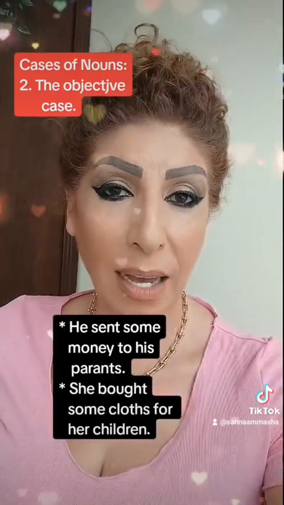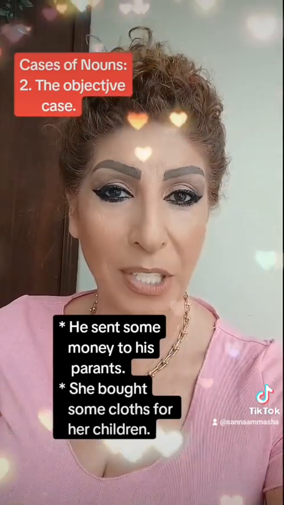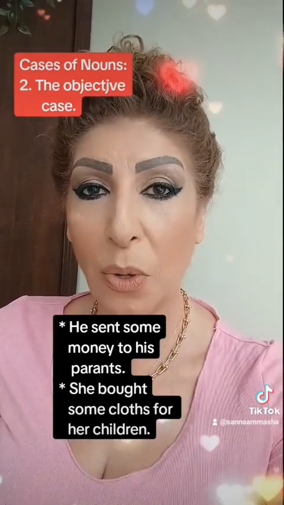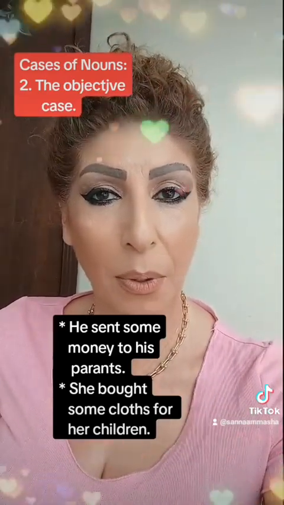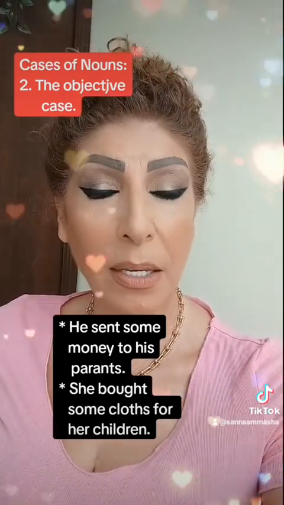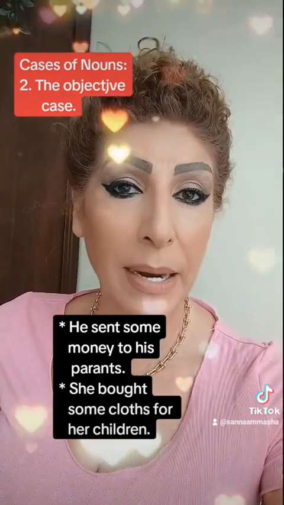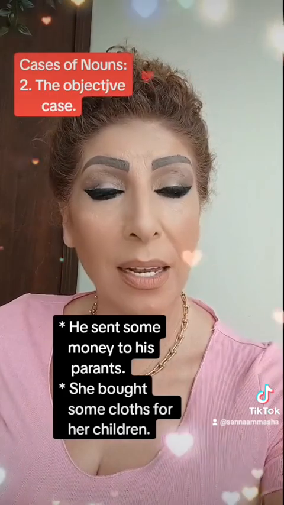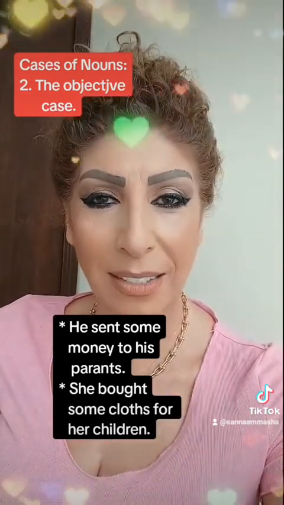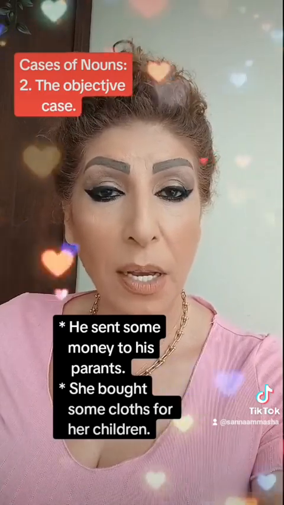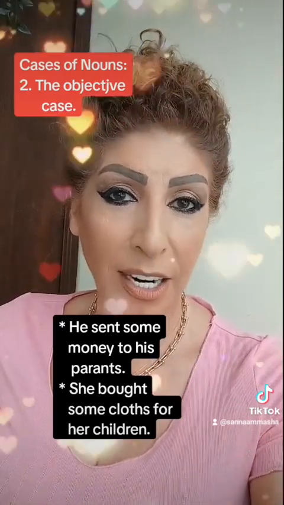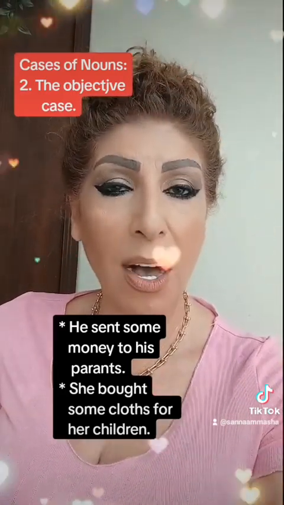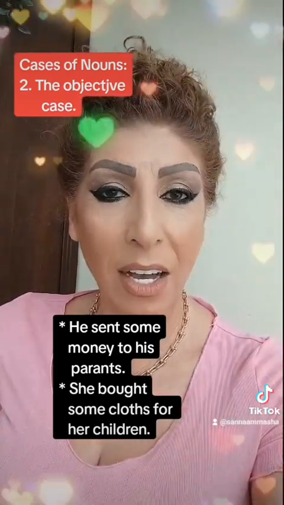When we use the indirect object after the direct object, this indirect object must be preceded by one of two prepositions, to or for, as in the following examples. He sent some money to his parents. To his parents is an indirect object because it's preceded by to, and some money is a direct object. And we could say she bought some clothes for her children. For her children is an indirect object preceded by for, and it comes after the direct object.